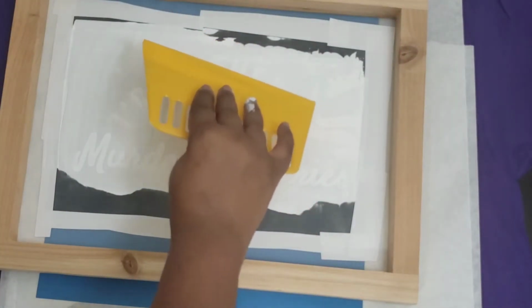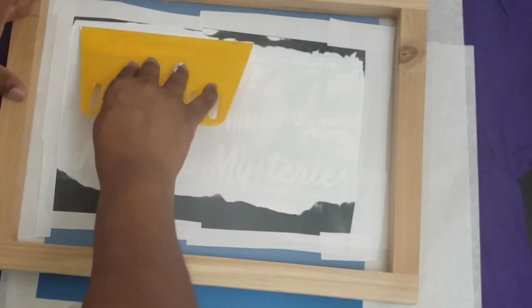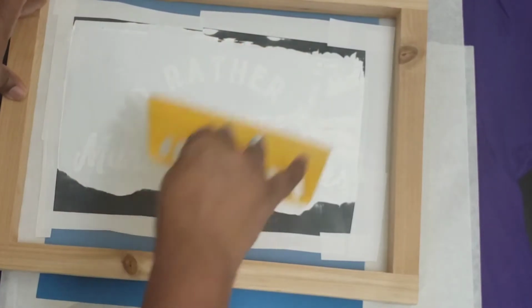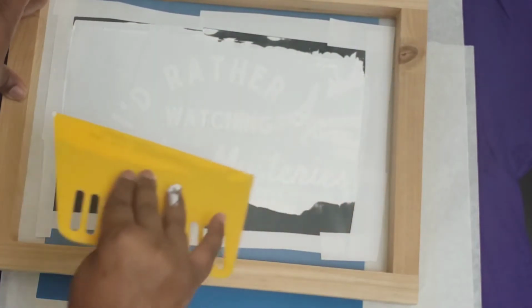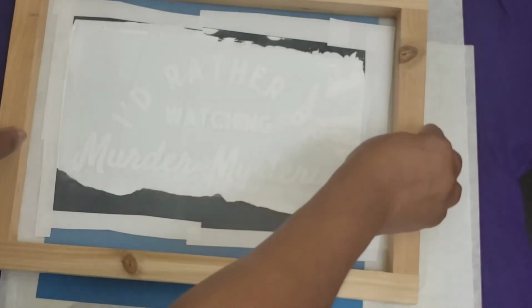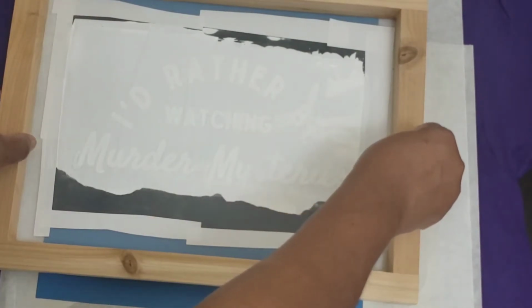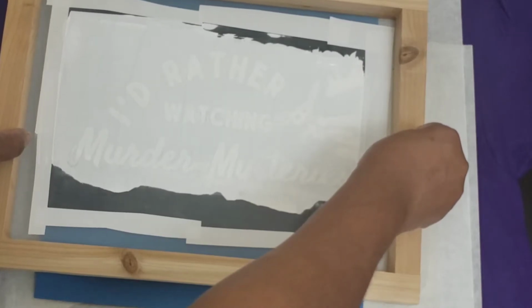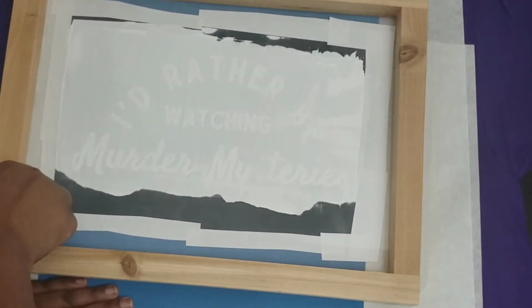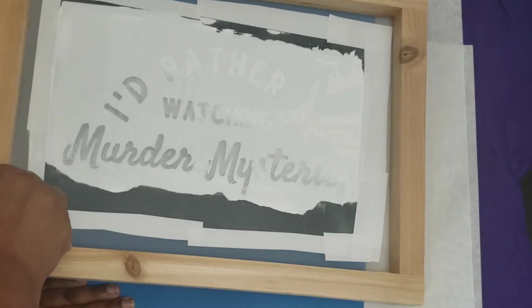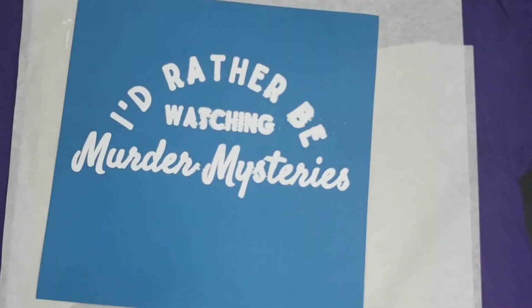But I'm gonna go back over here and make sure I got over my area. And I'm gonna lift it. They say you're supposed to hinge it, but I don't know that I'll be able to hinge it. Let's see. So it's not terrible, okay.